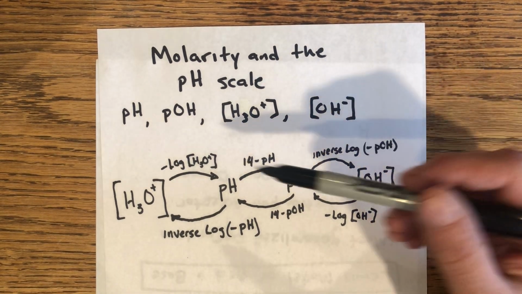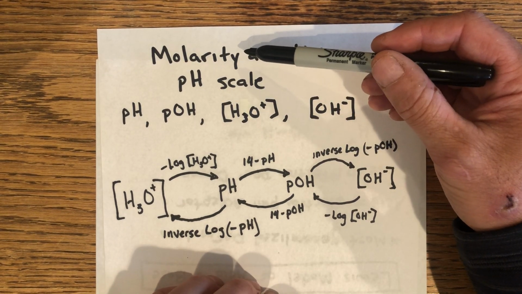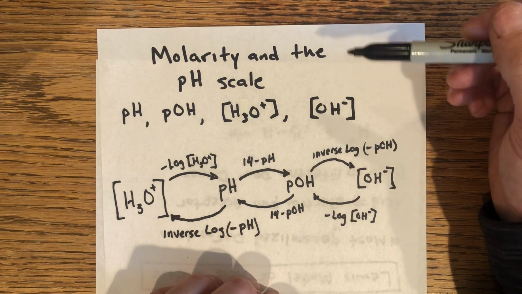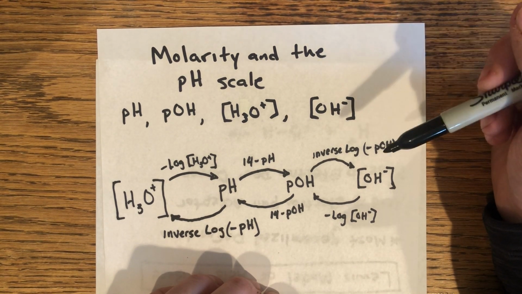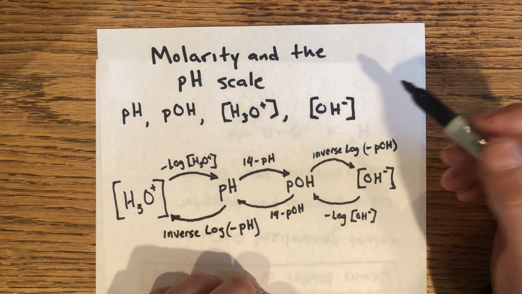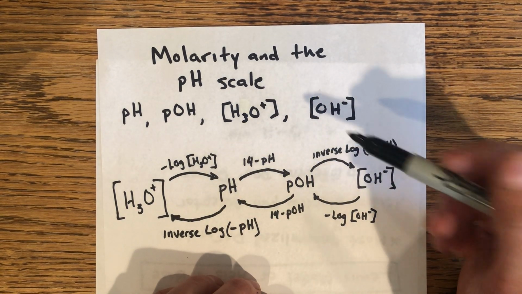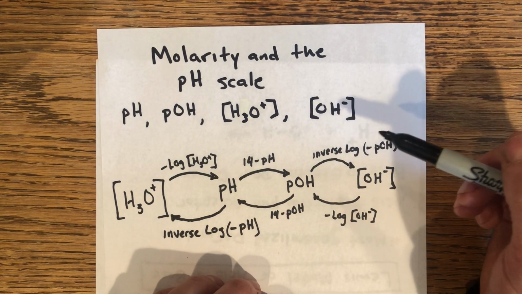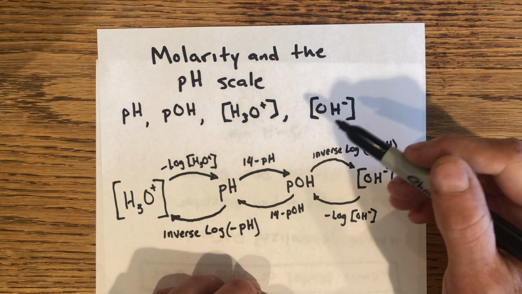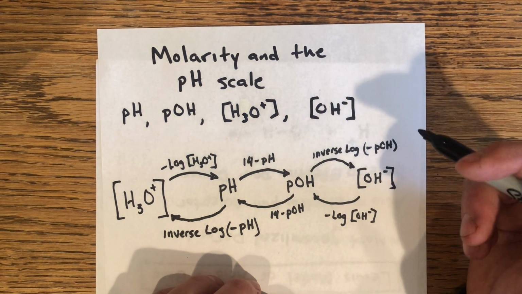Based on that word concentration, we should be able to tie that to our concept of molarity, because remember that molarity just has to do with the amount of something over the volume of the solution, right? And so we can relate the pH and the pOH scales back to the concentrations of hydrogen ions and hydroxide ions, and we'll be looking at the molarity of hydrogen or the molarity of hydroxide.